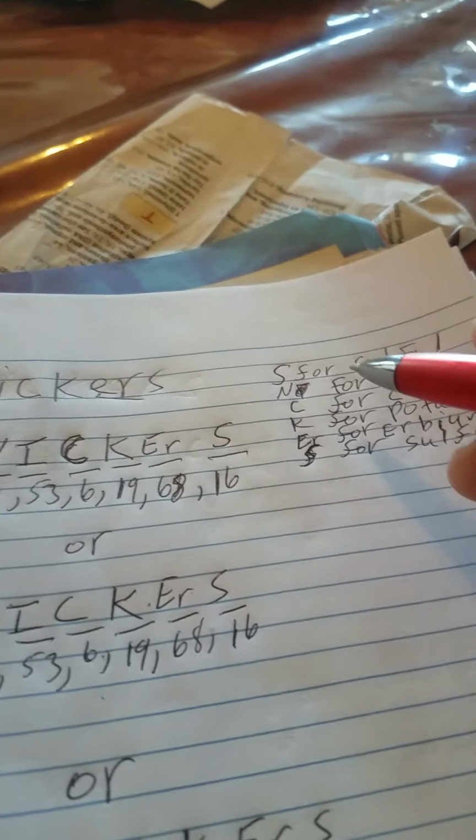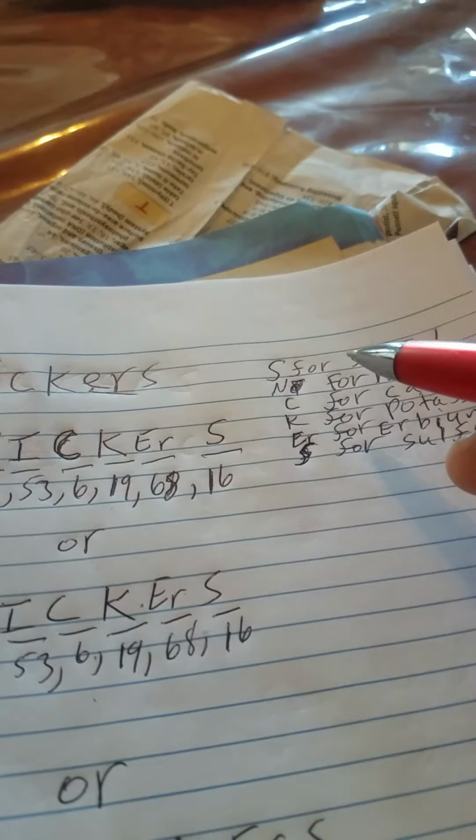We have two letters to represent a chemical symbol in the periodic table of elements. The first letter is capitalized, and the second one is small. You'll learn this as you go along. Okay? We'll do it here. So I took Snickers, and I capitalized everything.